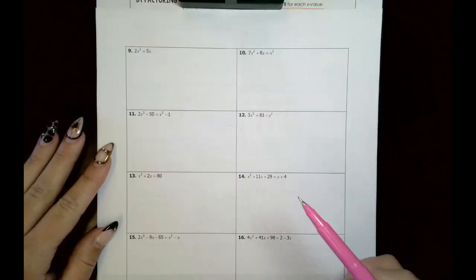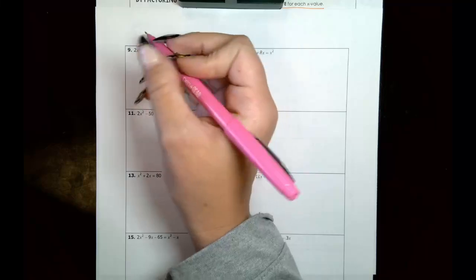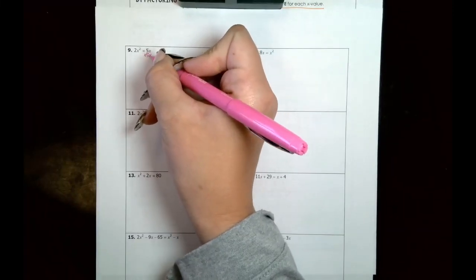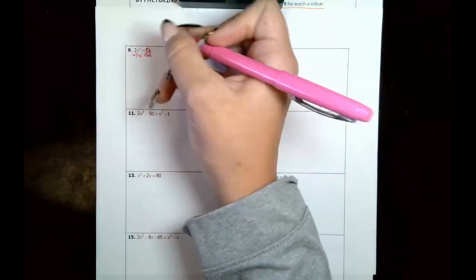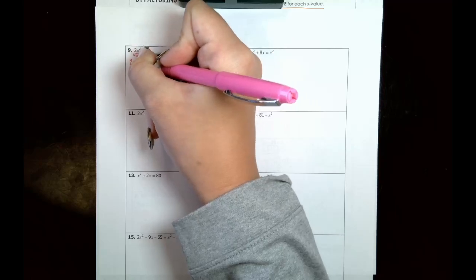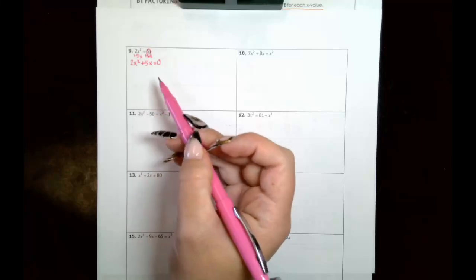Okay, so we're continuing on to the back of the page. So we need to set this one equal to 0. So doing that, we just add 5 to both sides, add 5x to both sides. So that goes to 0, and we're left with 2x squared plus 5x equals 0. So this is what we're left with.